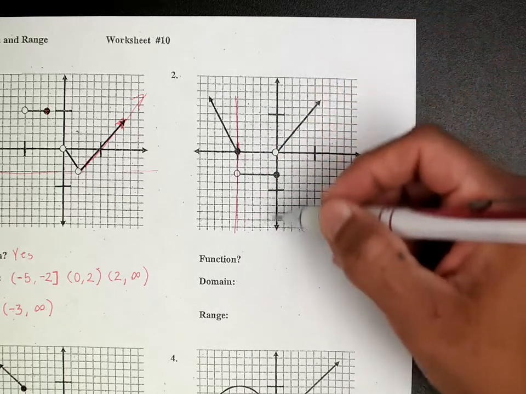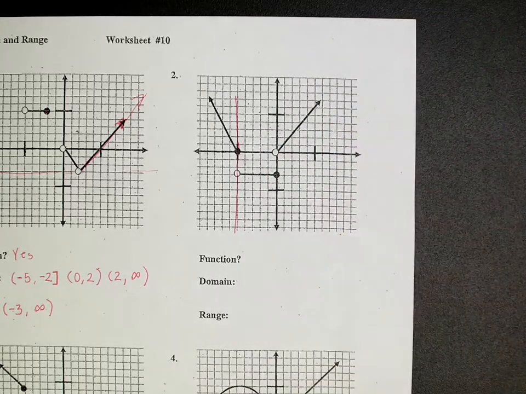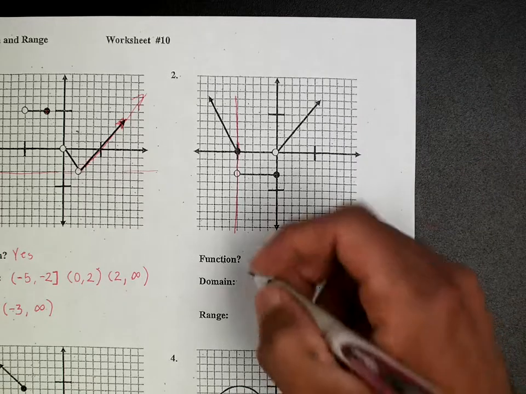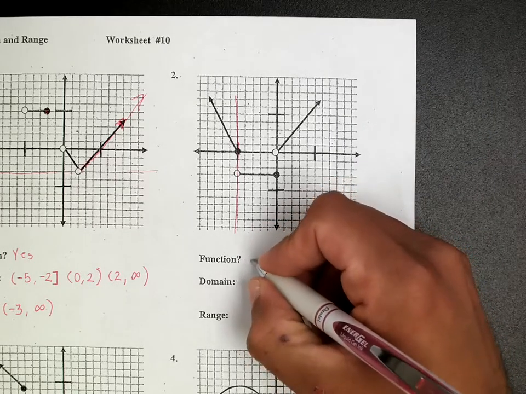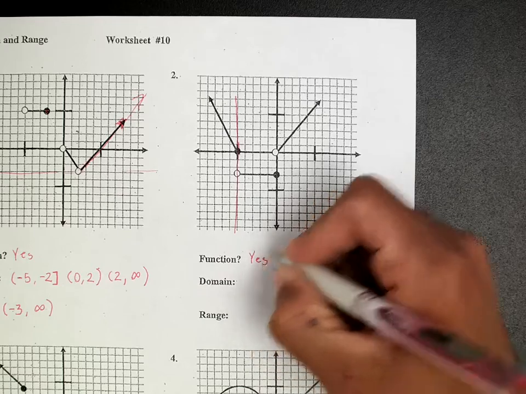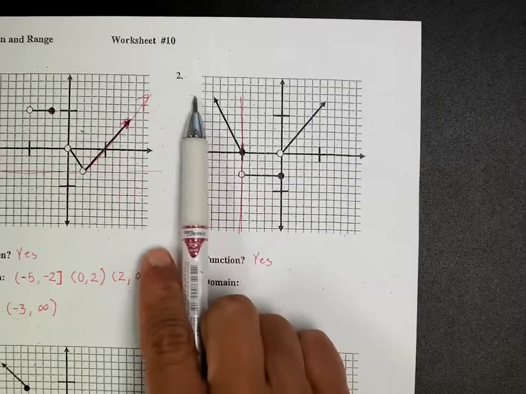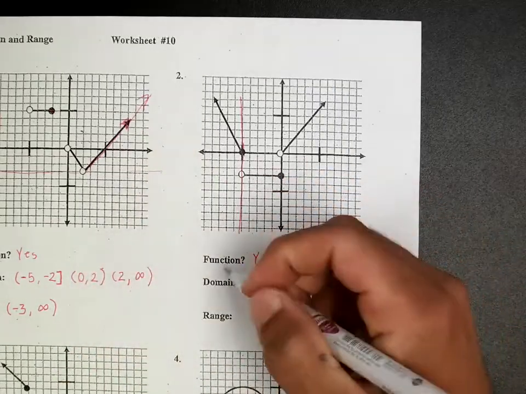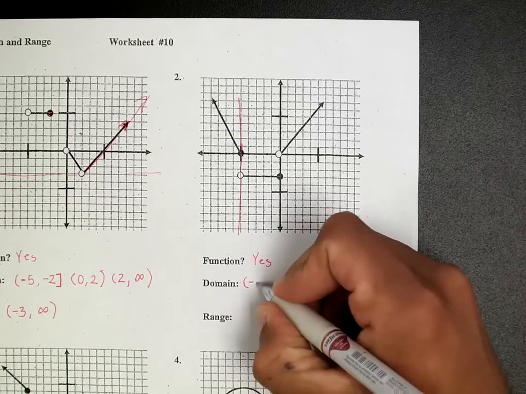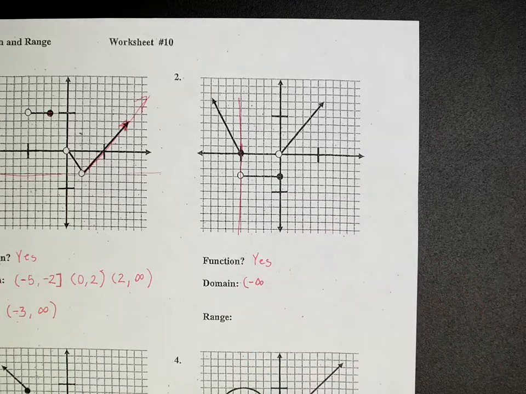Because if I draw a vertical line anywhere on this graph, it would only intersect one point. All right, so this is a function. Now, on the domain, if you look at it, the domain goes from negative infinity. Notice we have the arrow, so it's going to go from negative infinity. And remember, we cannot include negative infinity. It's not an actual number.